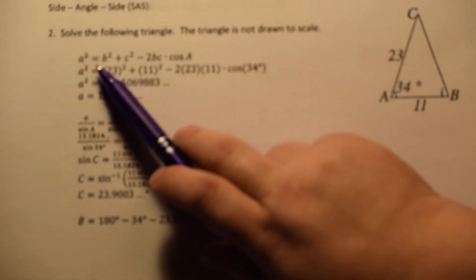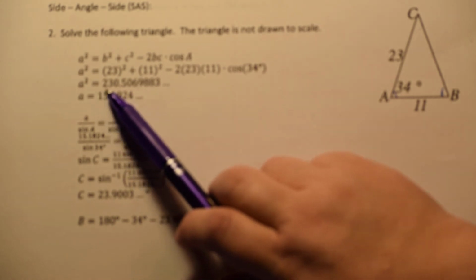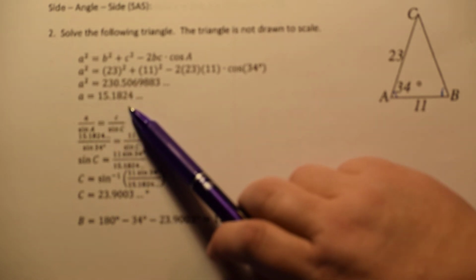So here's the law of cosines: a squared is equal to b squared plus c squared minus 2bc cosine A. We know angle A, so we plug in the numbers and take the square root of both sides. A would be 15.1824 meters, inches, centimeters, yards, miles, whatever it is.